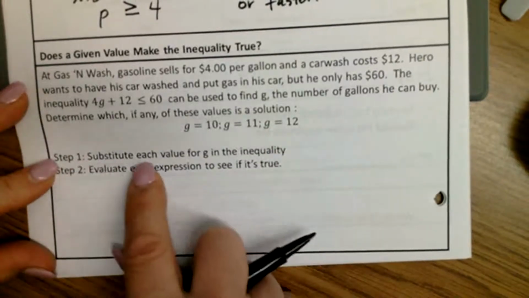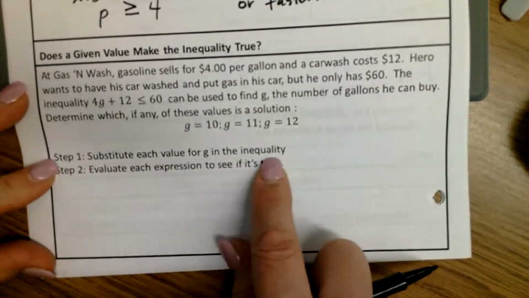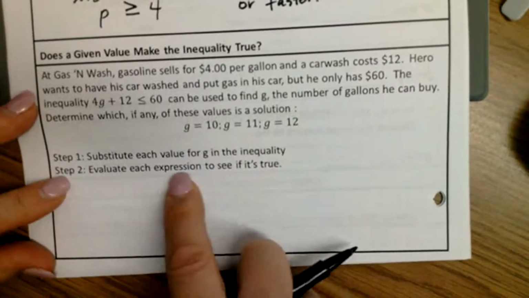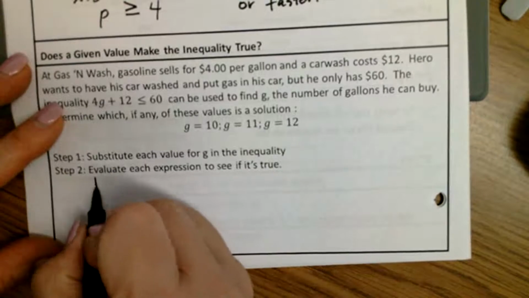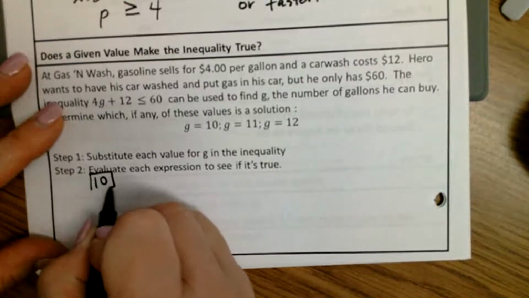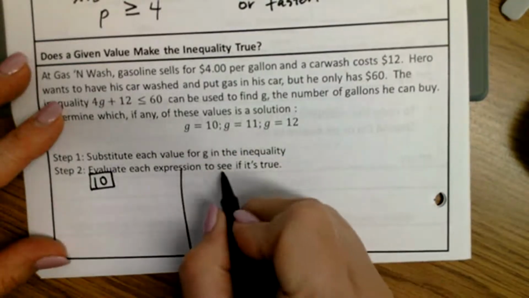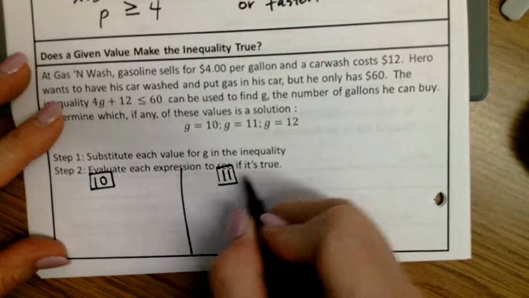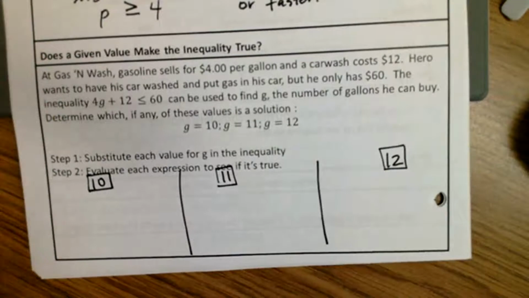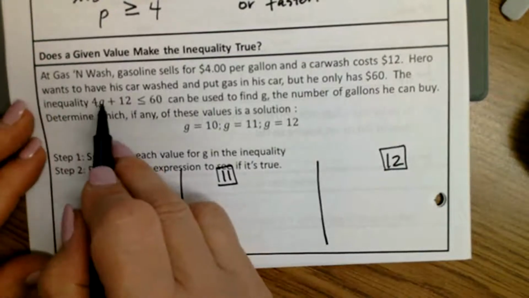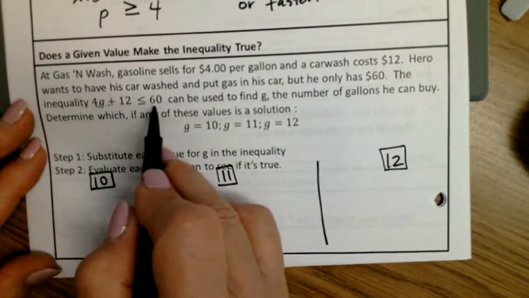So the steps are to substitute each value for G in the inequality and then evaluate each expression to see if it's true. So what we're going to do is we're going to do 10. Okay. We're going to do 11. And then we're going to do 12 to see if they are true. Okay. So 4G plus 12 is less than or equal to 60.